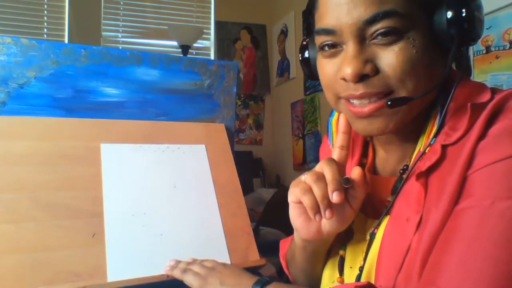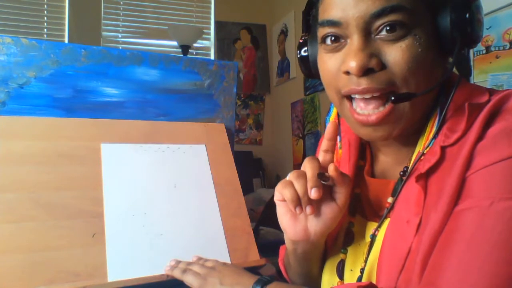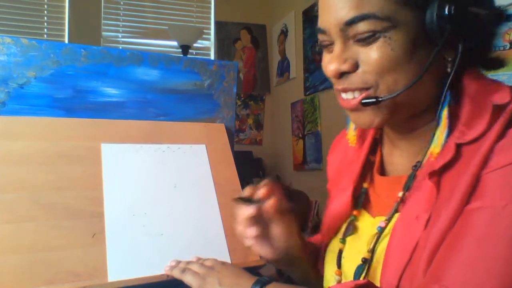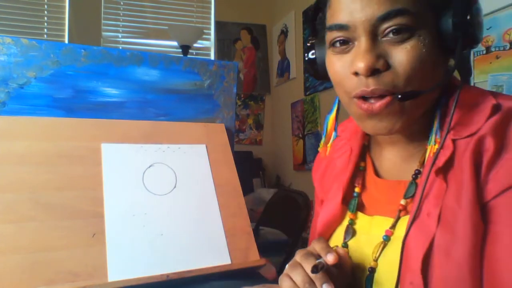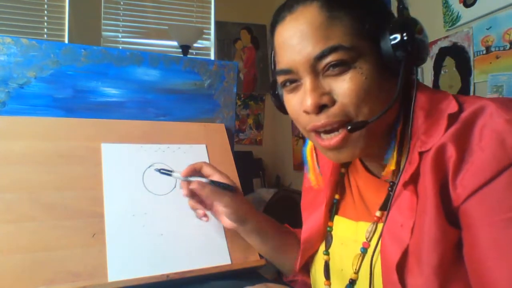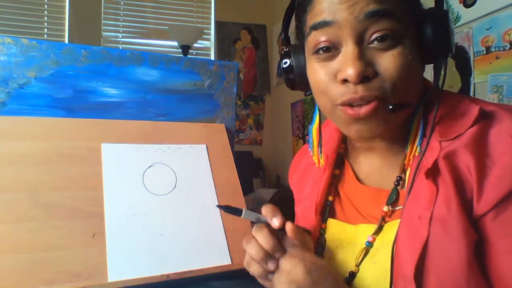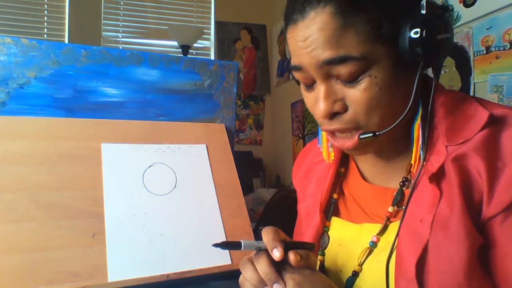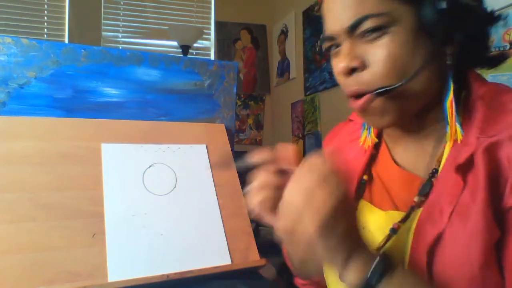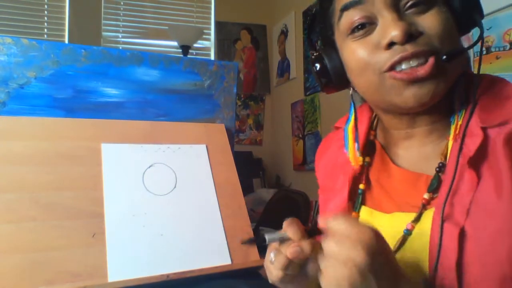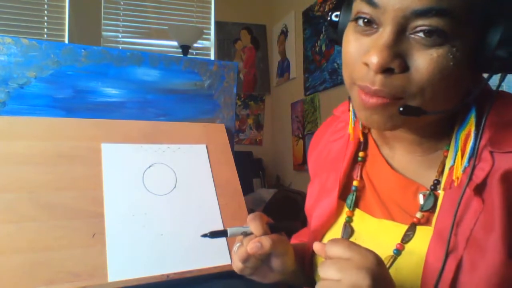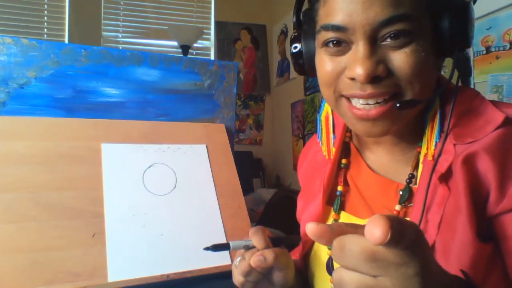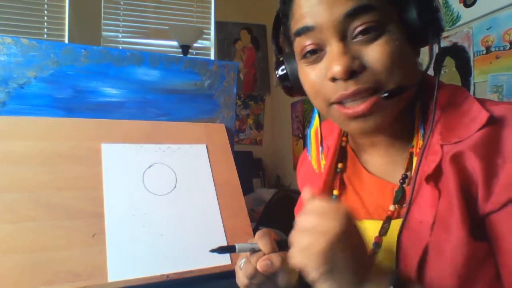So let's make a shape that has curvy lines. I bet you know what it is. A circle. And you see Miss Mara messed up right there? Remember, mistakes are okay in art. If you make a mistake, don't be sad. Don't get mad and don't ball up your paper and throw it away. You just keep trying, just keep swimming. Remember what Dory said in Finding Nemo? You don't give up, you just keep trying.